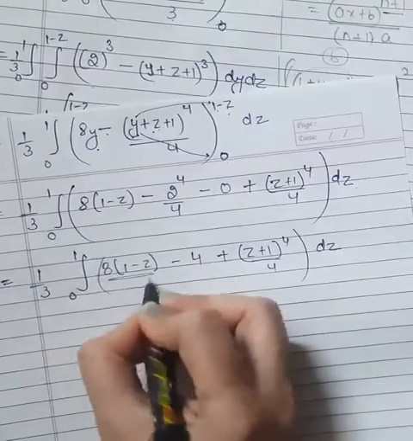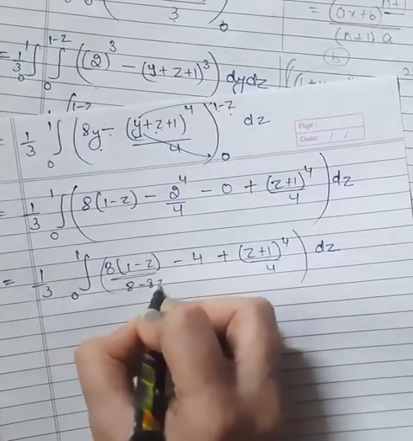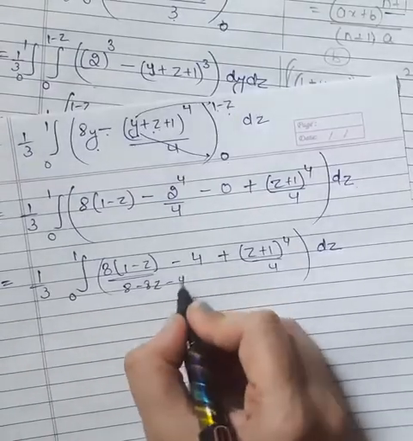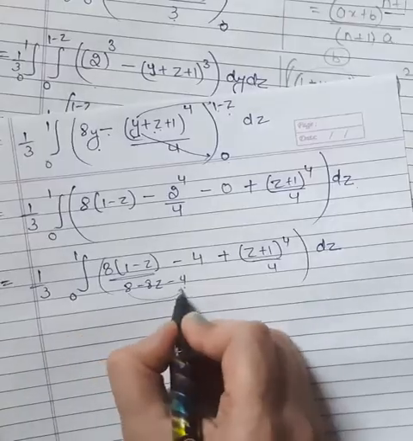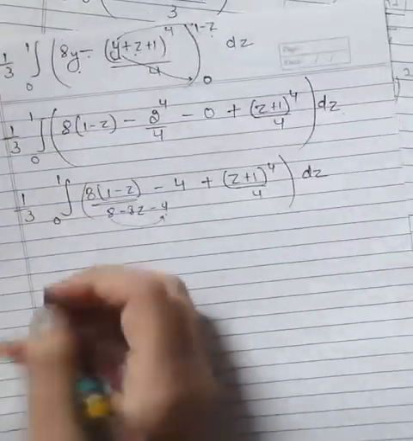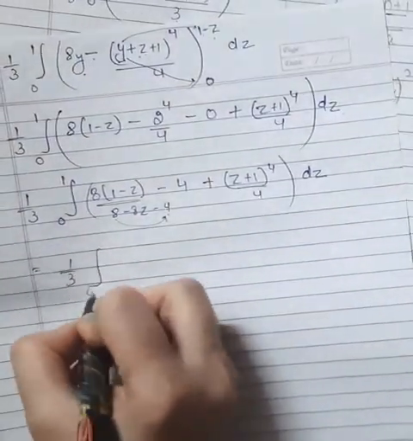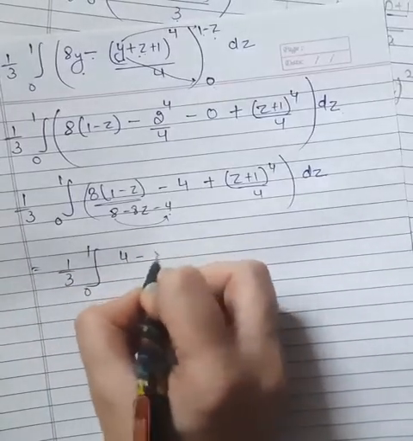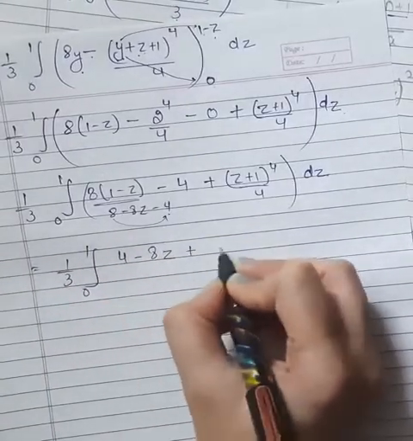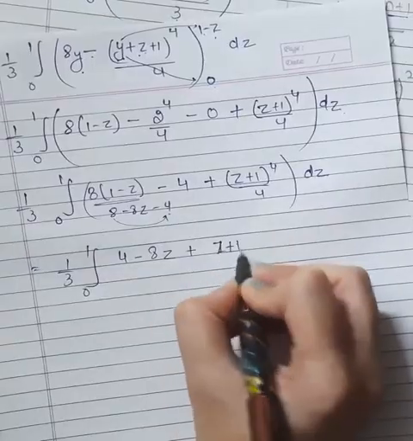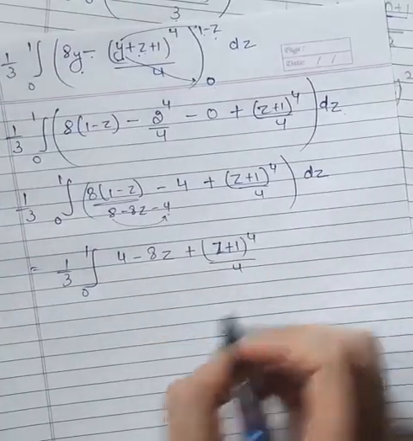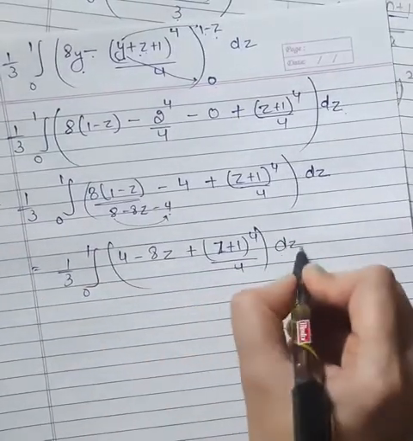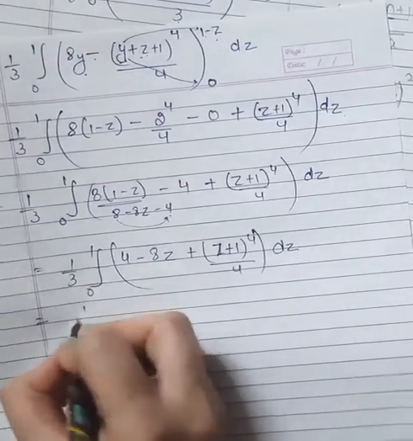If you open this bracket, what you will get here? 8 minus 8z in this negative of 4, and 8 minus 4 will give us 4. So this is 1 by 3, 0 to 1, 4 minus 8z plus (z plus 1) raised to power 4 upon 4 dz.